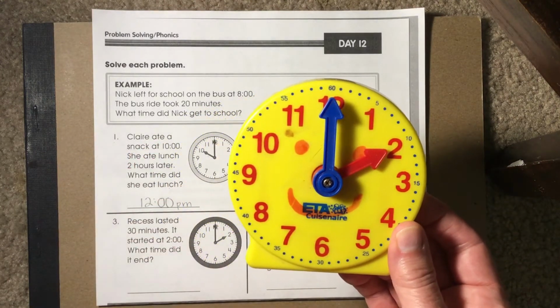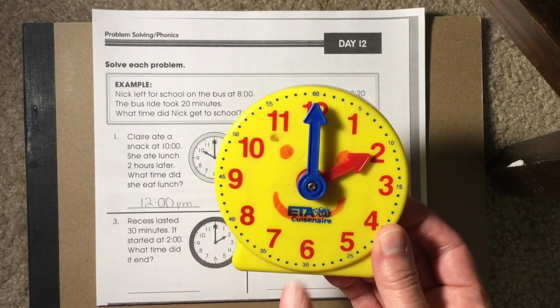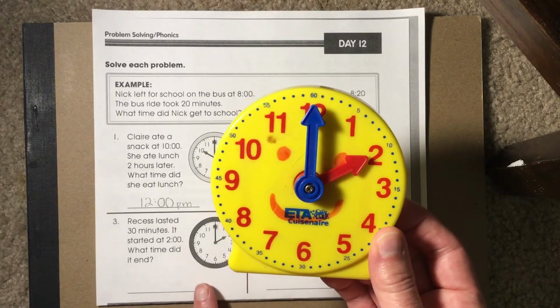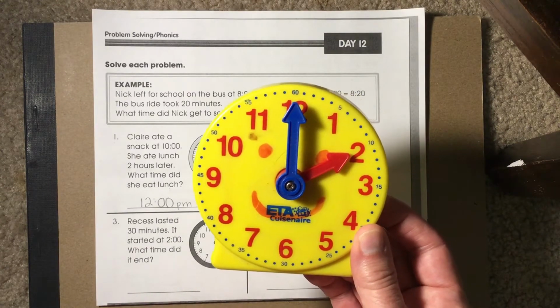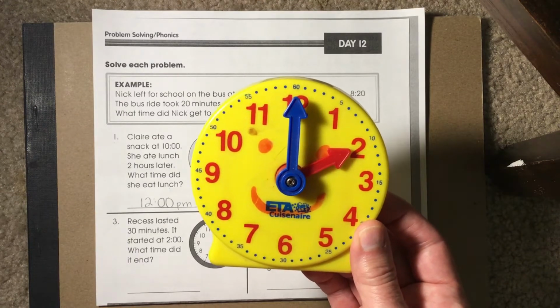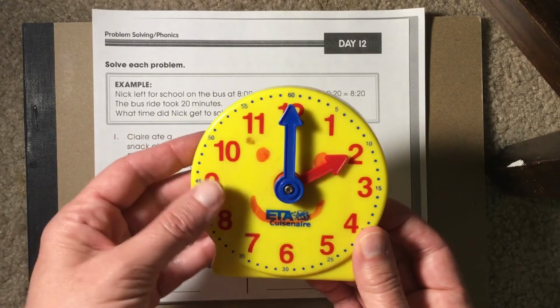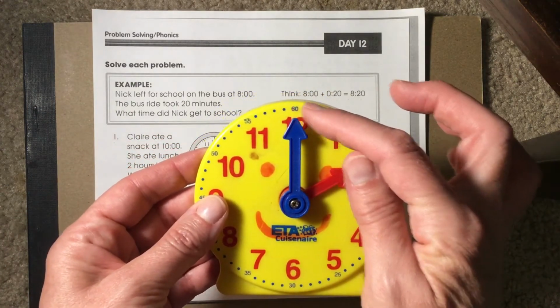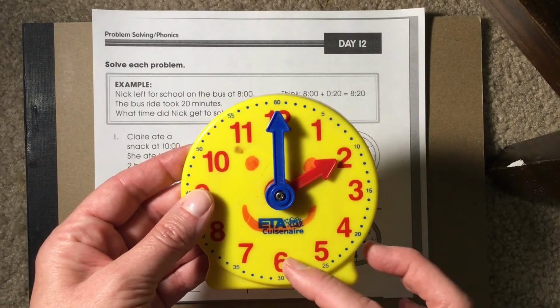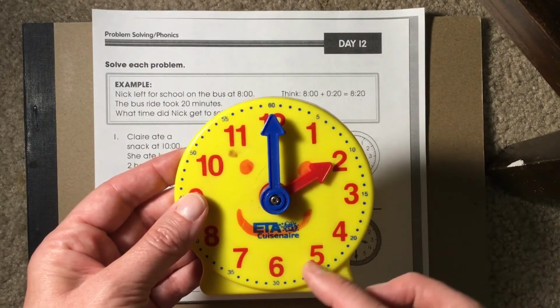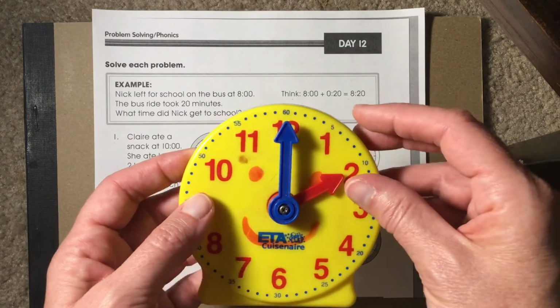There's 2 o'clock. Okay. And now we need to see what time it will be in 30 minutes. We need to move our minute hand forward 30 minutes. Remember, we count by 5s. So here we go.